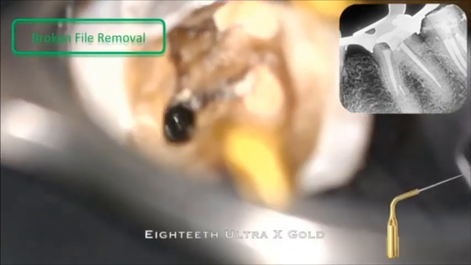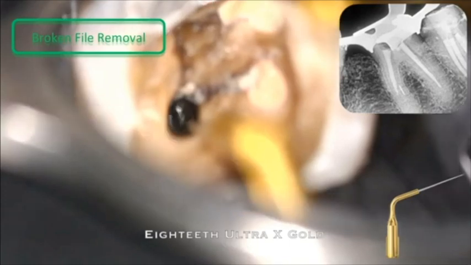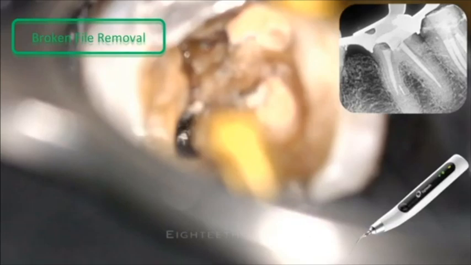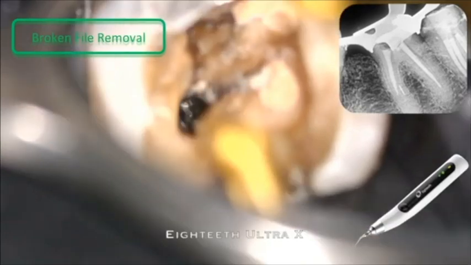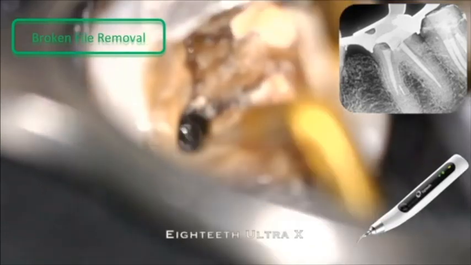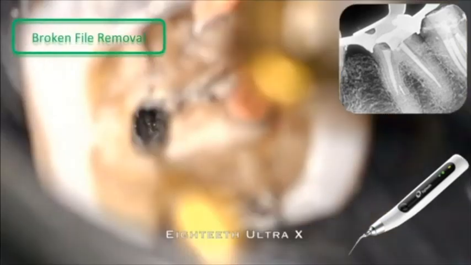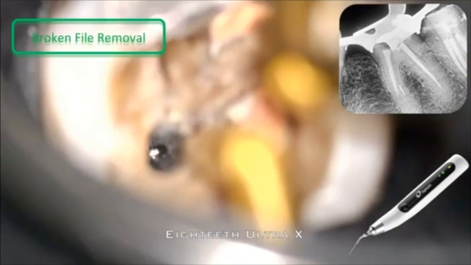It's at the curvature. Here, before, I'm using the 80th Ultra X Gold. This is an extremely good ultrasonic tip. I'm going to create space around it at the curvature. Don't work from the outside wall, because it's very easy to perforate.